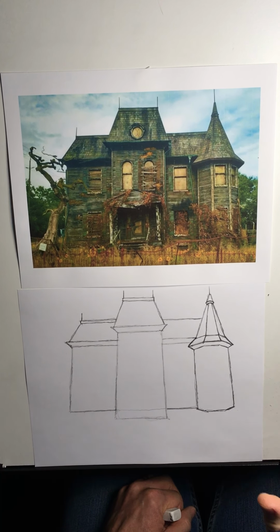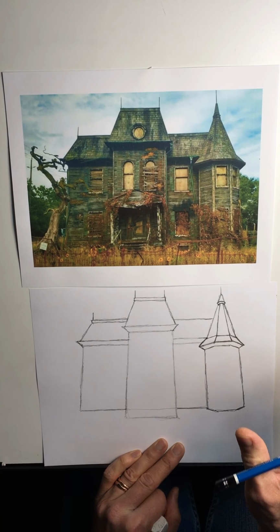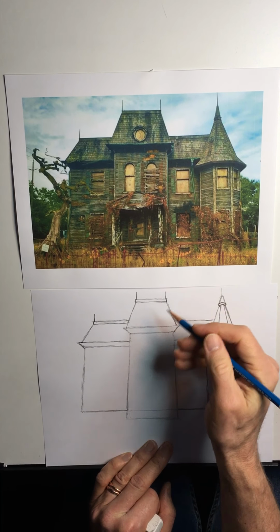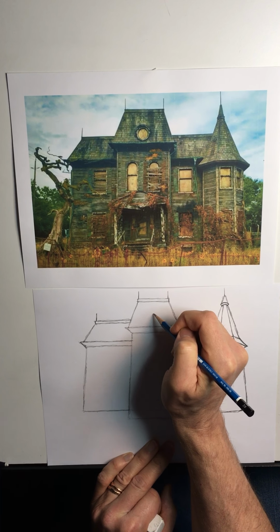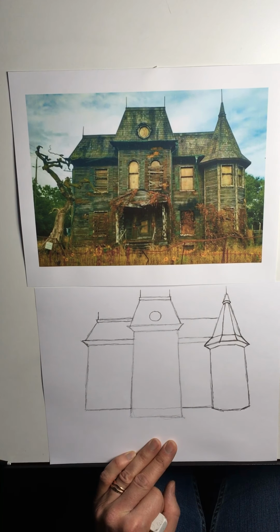Okay, we're getting there. I know lots of details coming up, but let's put in just a few more shapes and then we can go for the details. Let's come up here, and very simply what we're going to do is draw a circle for the window like this. Okay.